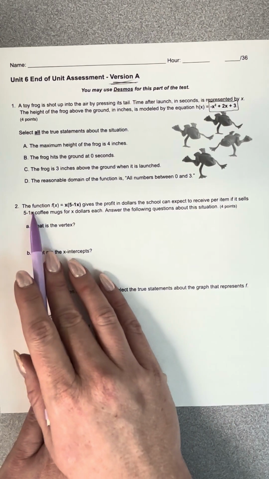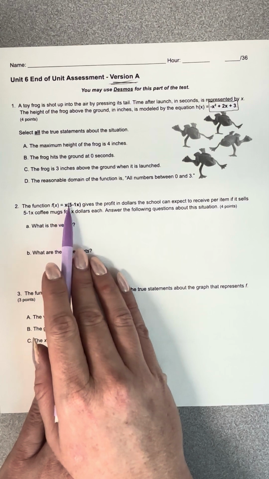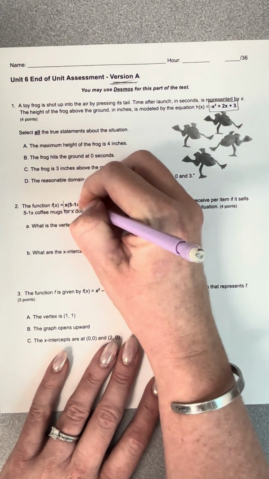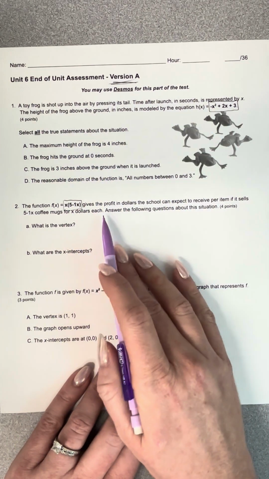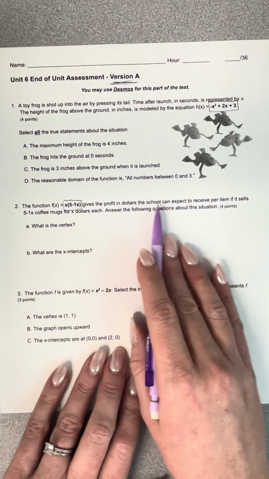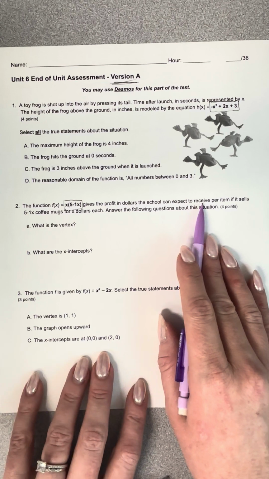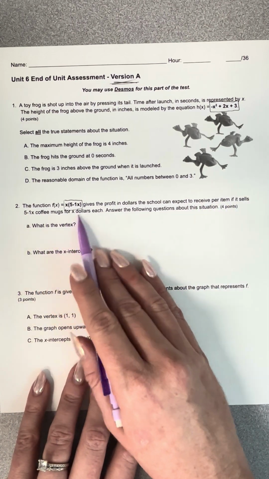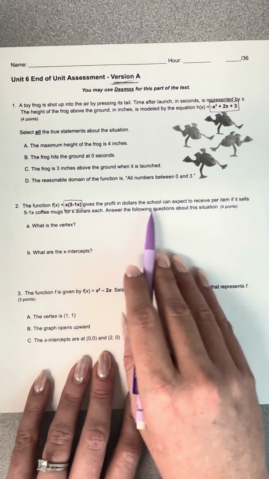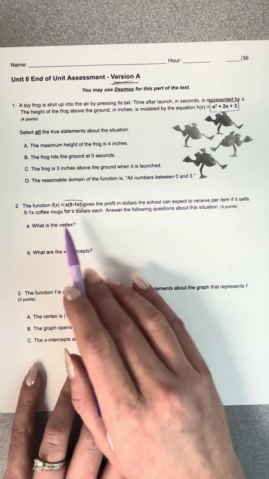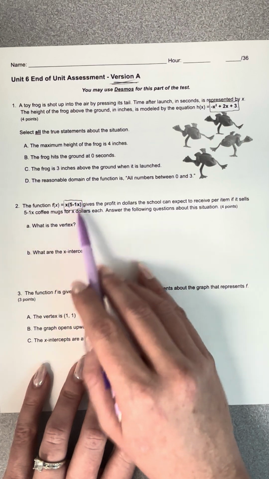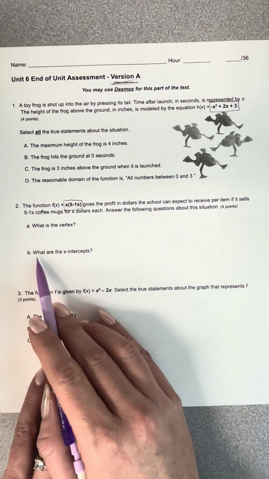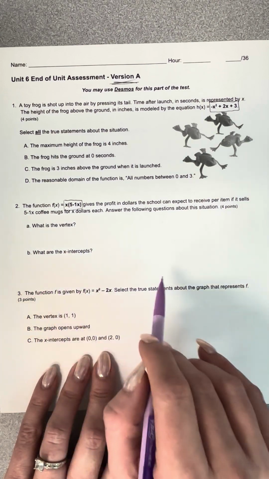Number 2, the function f of x equals x times 5 minus 1x. This is your equation that you will type into Desmos. It gives the profit in dollars the school can expect to receive per item if it sells 5 minus 1x coffee mugs for x dollars each. Answer the following questions about this situation. First, after you graph it, you're going to write what the vertex is. Then you will write what are the x-intercepts.